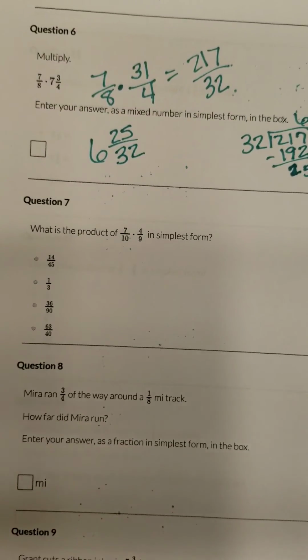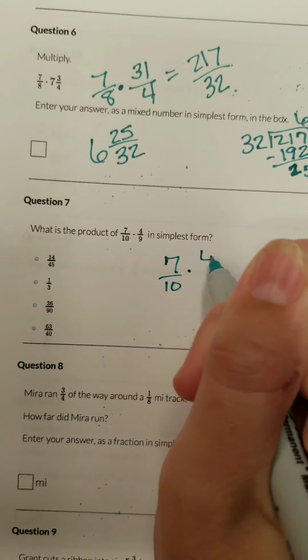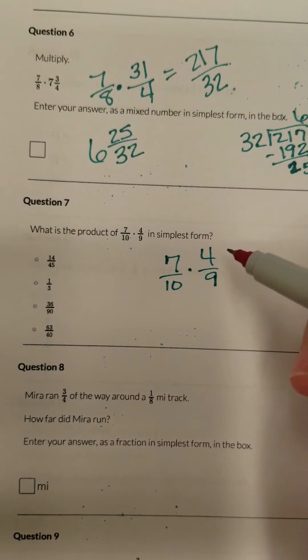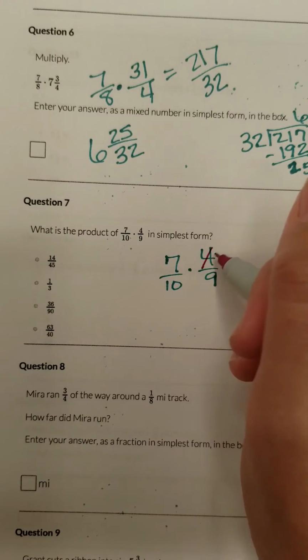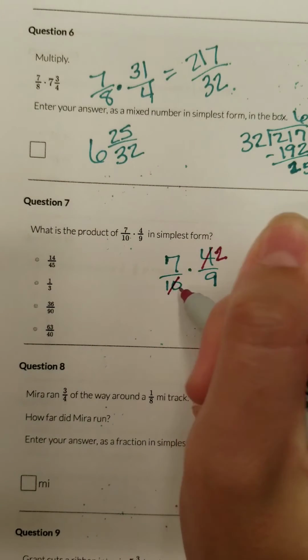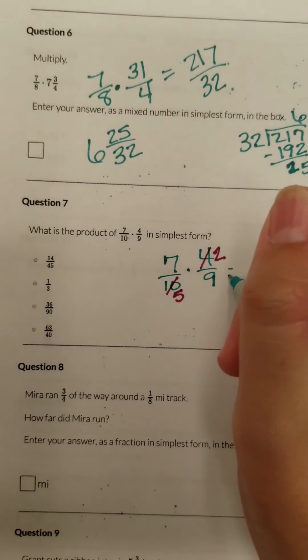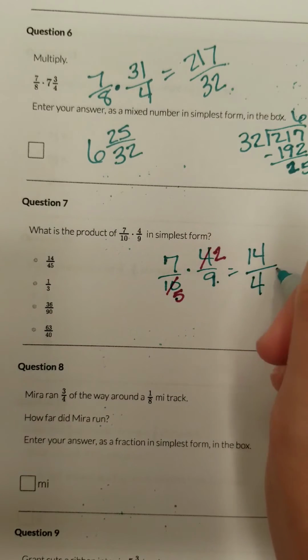Now let's look at number 7. We've got 7/10 times 4/9. I look and see what I can simplify. I see that 4 and 10 can both be divided by 2. So now I can just multiply across. 7 times 2 is 14, and 5 times 9 is 45.